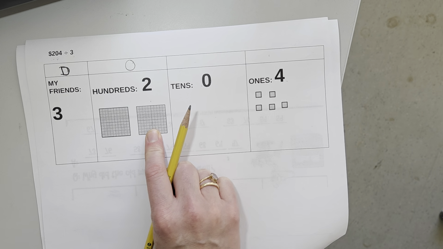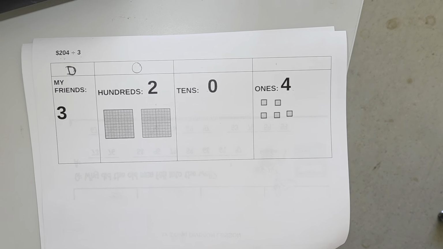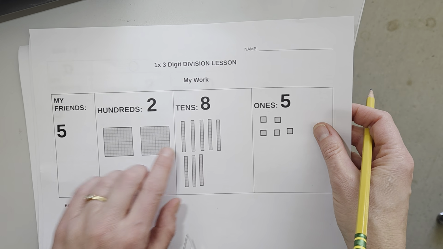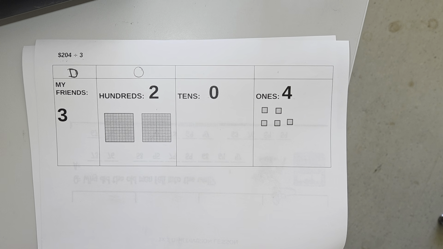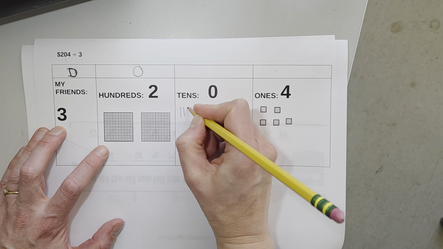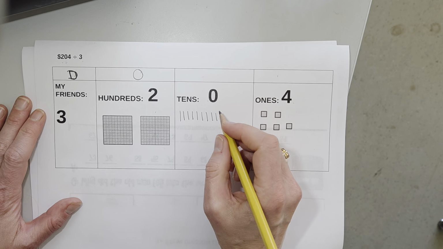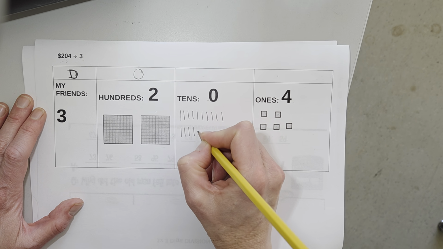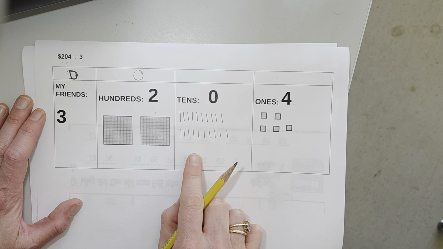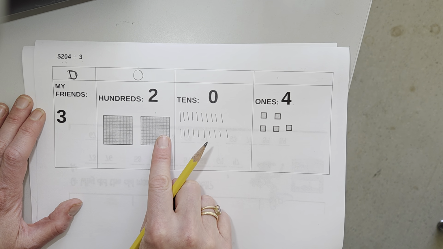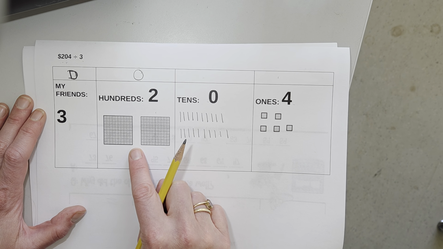So we're imagining that we're going to break this up into tens, right, which look like these bars. So let's draw those bars. How many bars would we have? We have 10 bars in each. So that's 1, 2, 3, 4, 5, 6, 7, 8, 9, 10 in this one. And then another 10 in this one. So what we have now is we have 20 tens. 20 tens is the same as 2 hundreds.